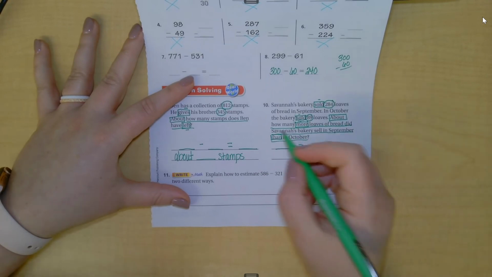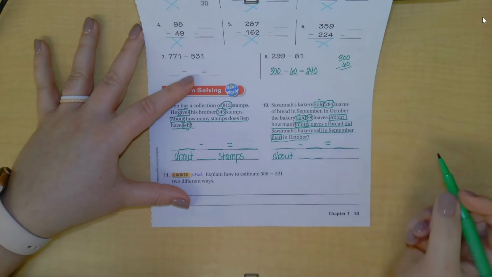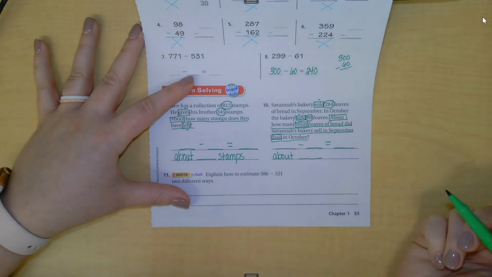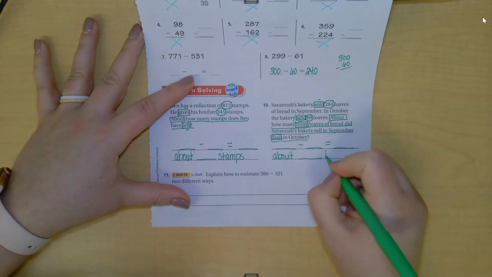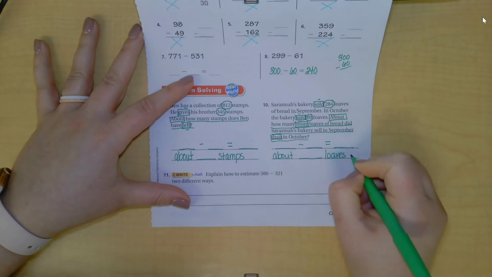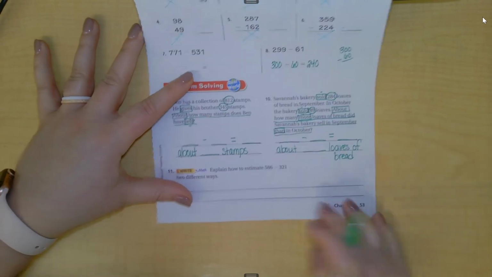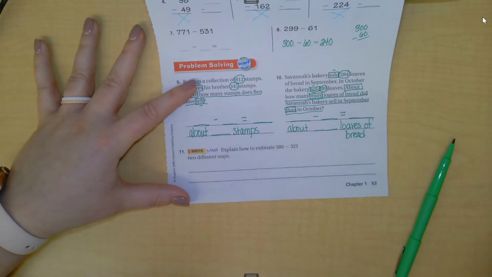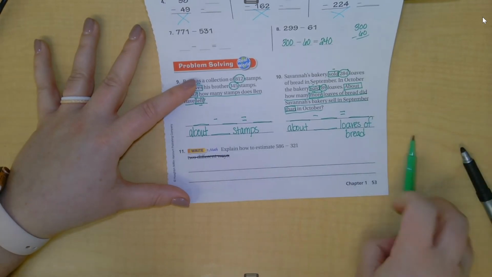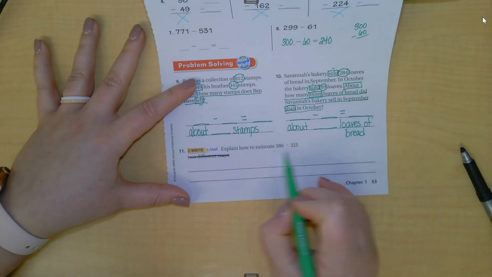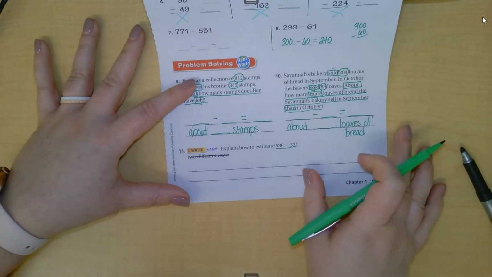Because you rounded, your answer needs to begin with "about blank." What is it? About blank bread? No. About blank loaves of bread. Down here on number 11, go ahead and cross out the words in 2 different ways. And I just want you to round and estimate and get your answer for this problem right here, okay? That's all I want you to do.